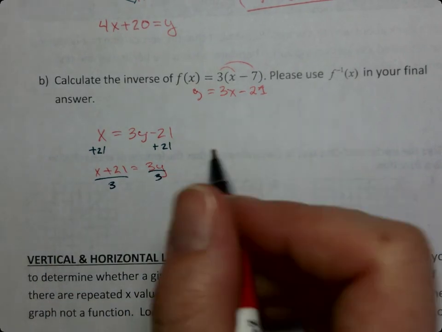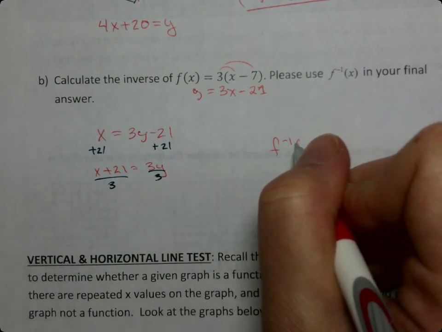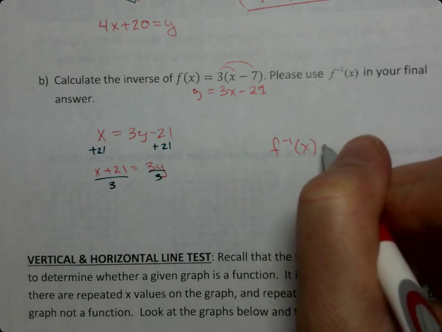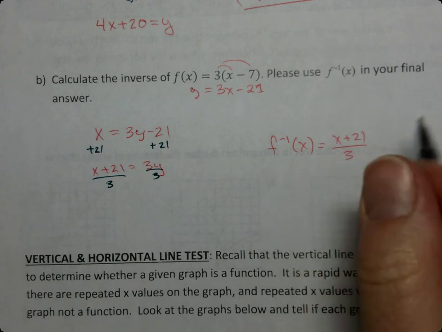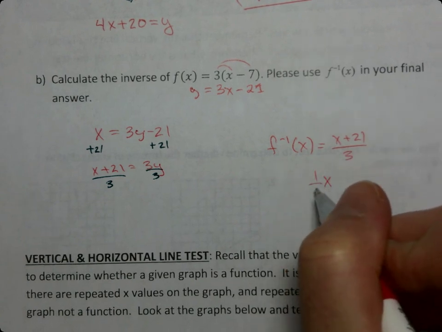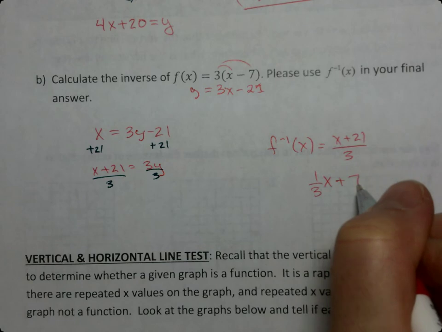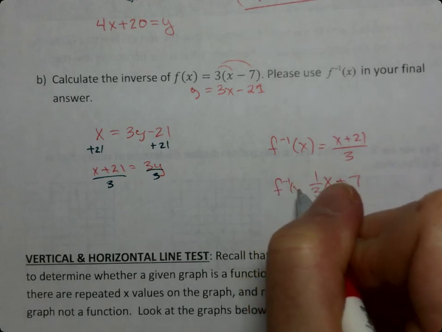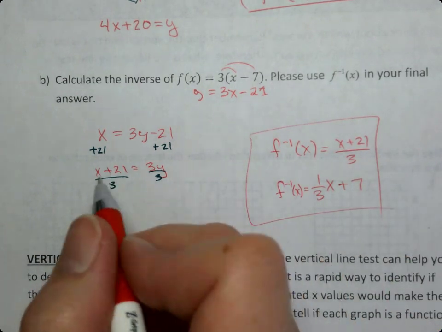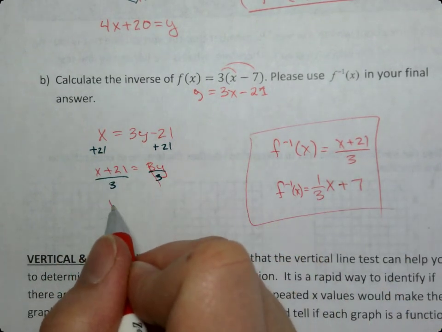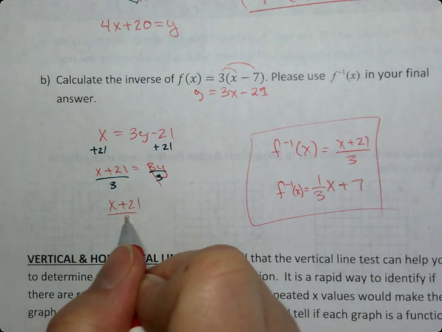So someone might have f inverse of x equals x plus 21 over 3. Or I typically break it up and I'd have it like 1/3 x plus 7. So either of these answers are acceptable. You could have either one. You don't need both. But I do want to talk about one other thing real quick.